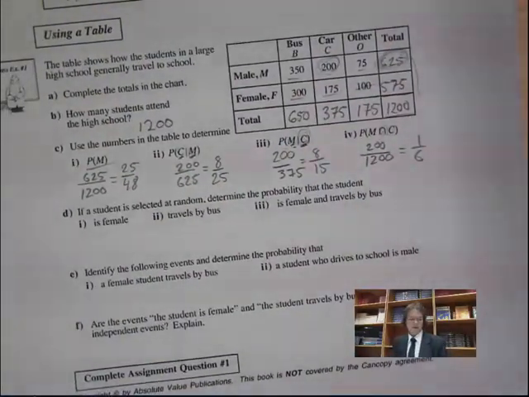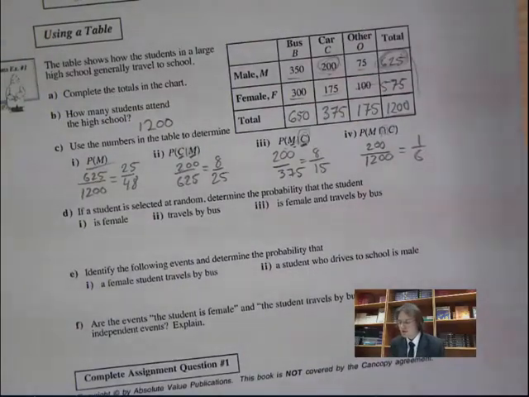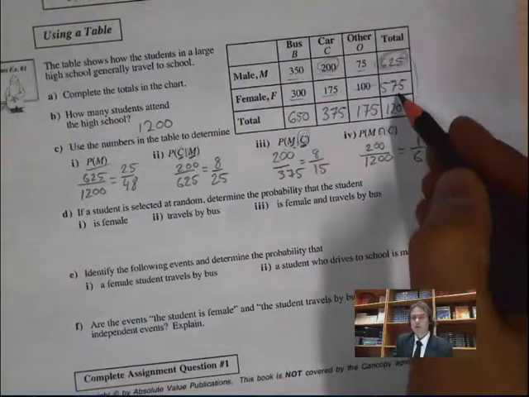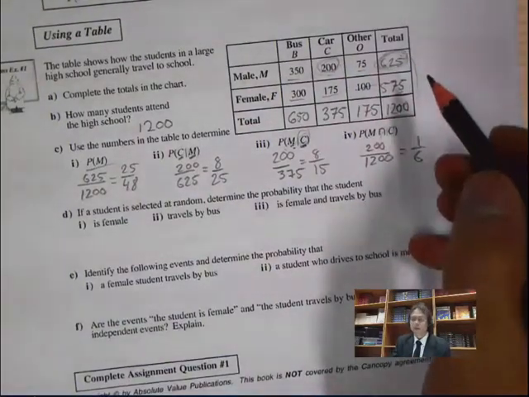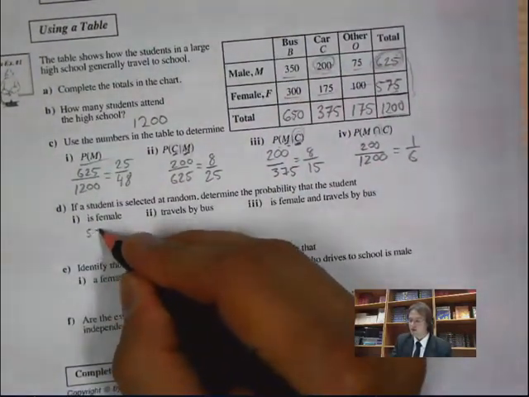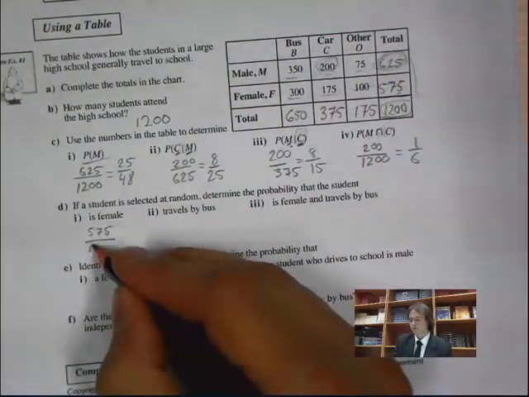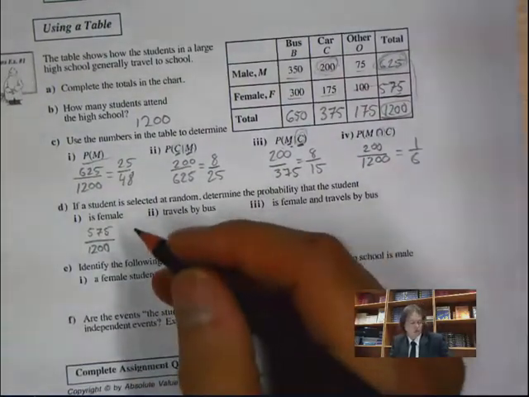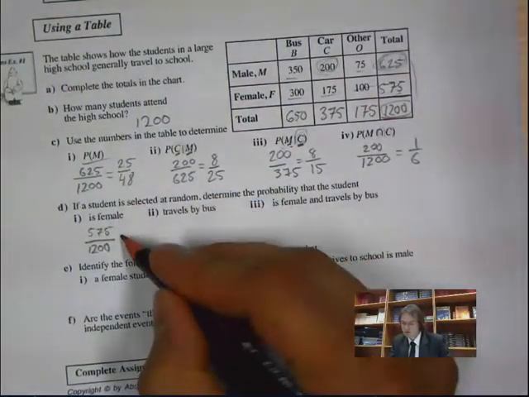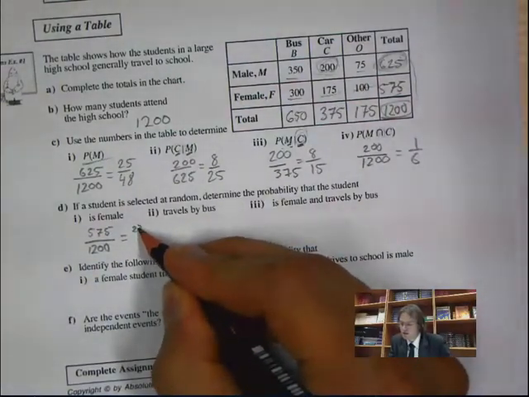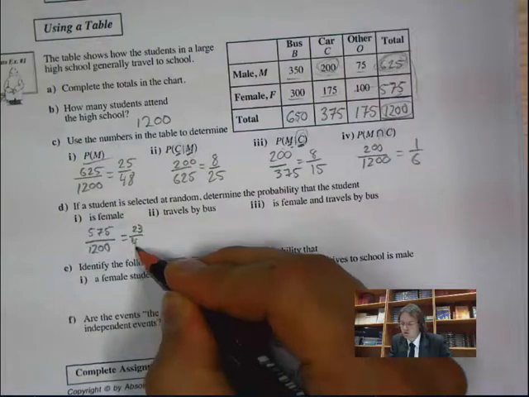Now, we're looking at the next part here. It says, if a student is selected at random, determine the probability that the student is female. So at random, if that student is female, there are 575 females we could choose from, and there are altogether 1,200. It's 575 over 1,200, which gives me 23, I believe, out of 48.